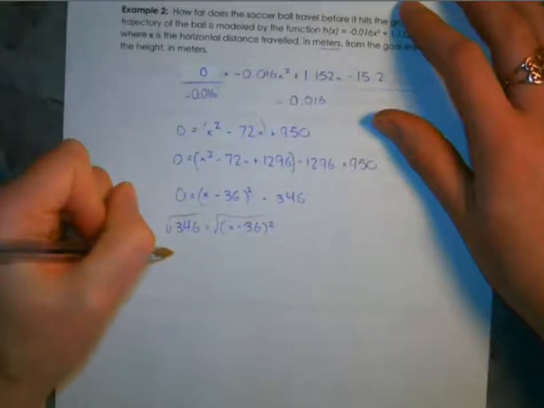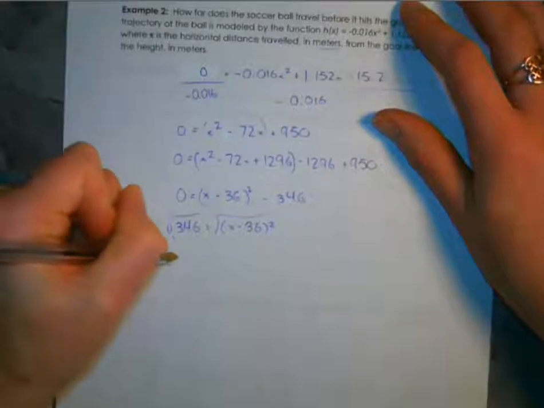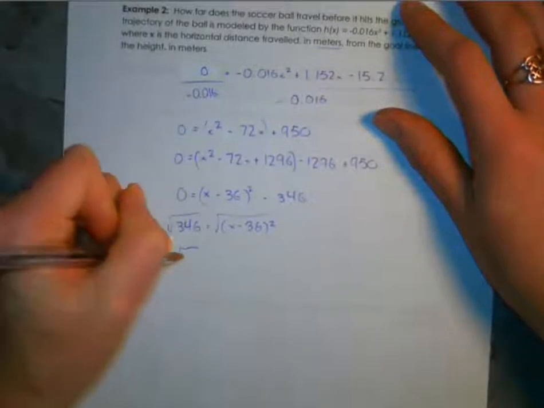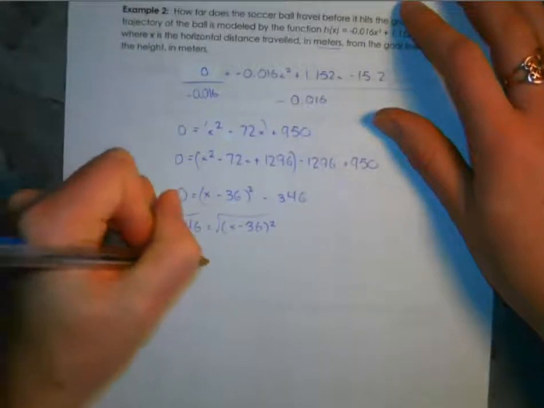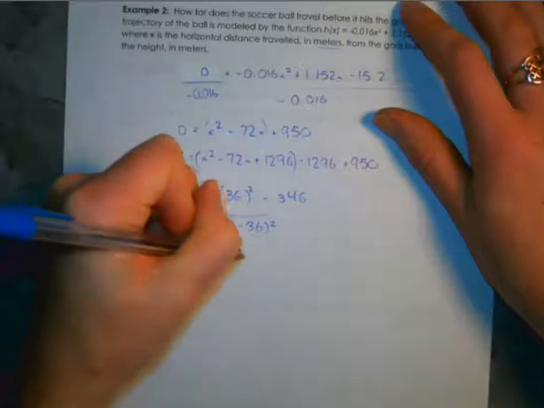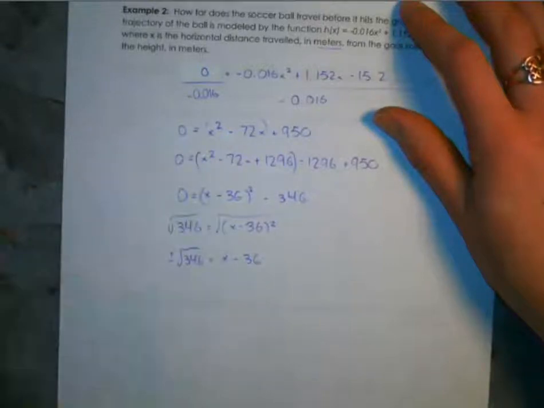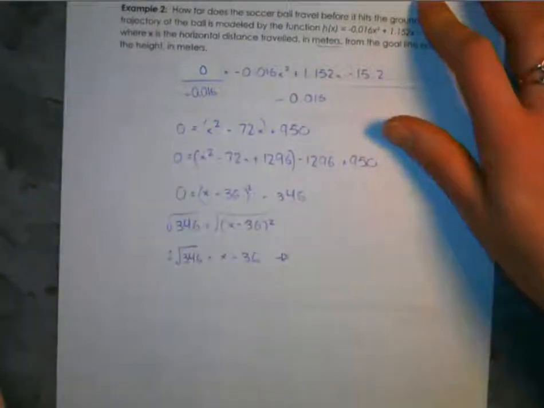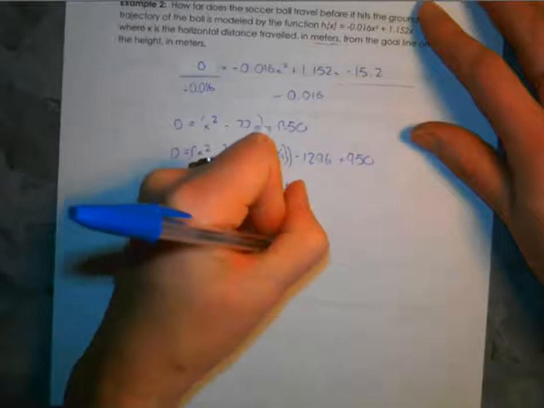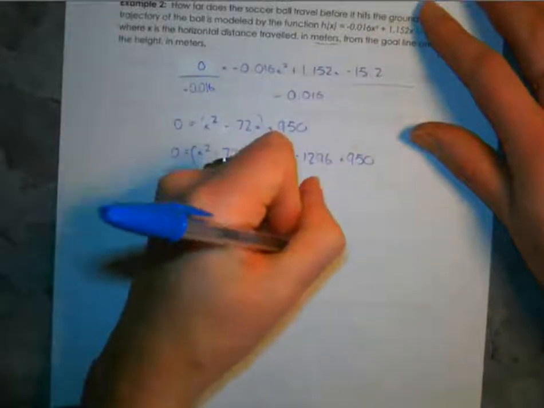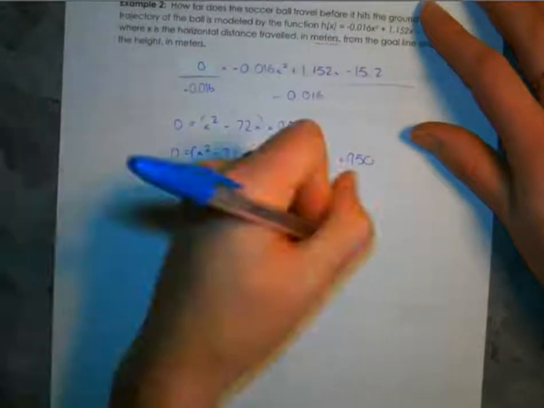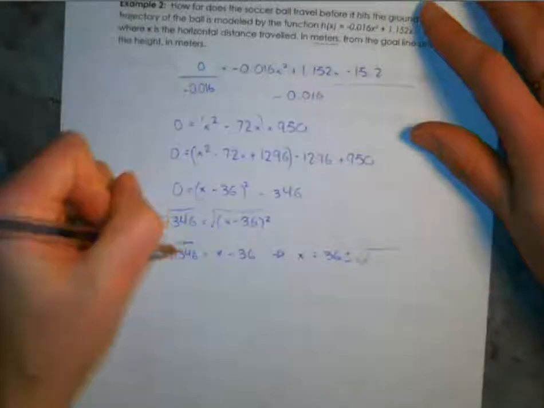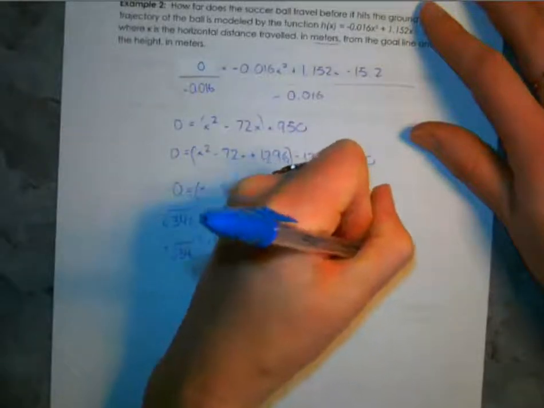The square root of 346 is not going to give us a nice even number, so we're going to leave it as plus or minus root 346 is equal to x minus 36. Then we can move 36 over to the other side, so x is equal to 36, because we have to add it to the other side, plus or minus the square root of 346.